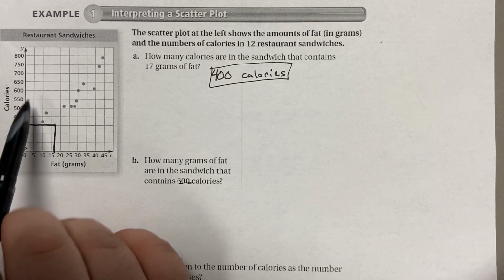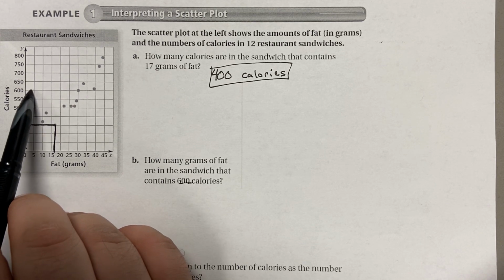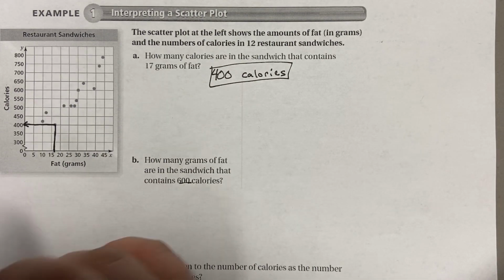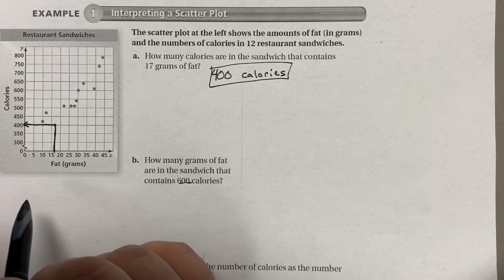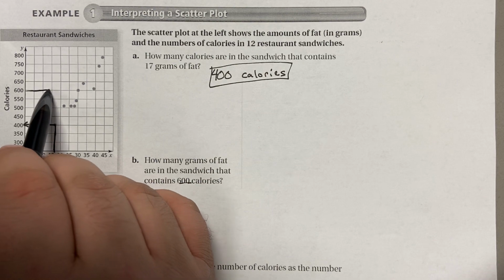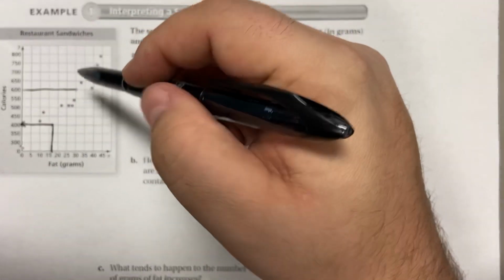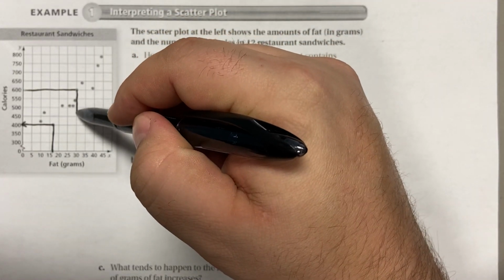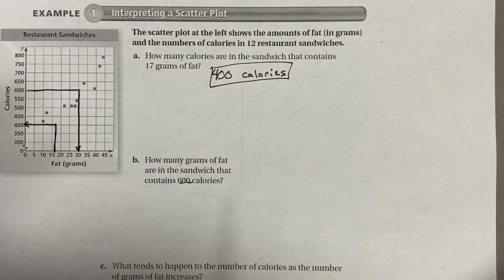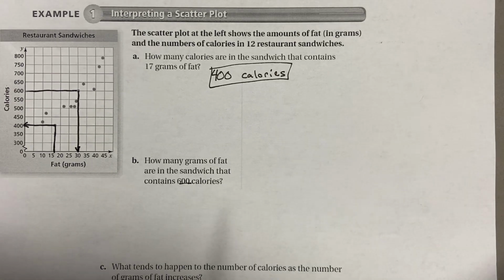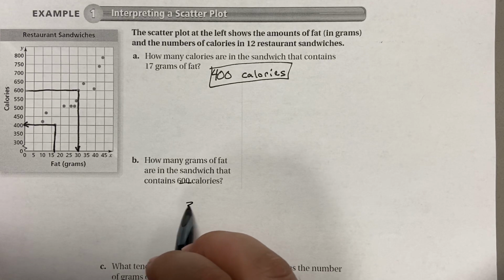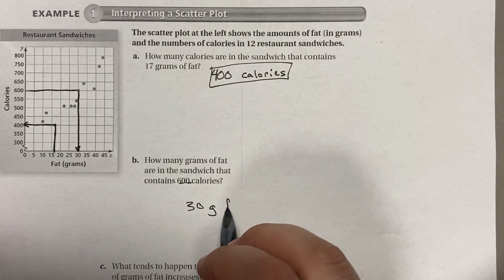So again, we're going to find the plot of it. I'm going to go over on the 600. Hopefully there's nothing else. If there is, we just list every single one that matches with 600. Here, there's only one. And so we go here. And now we're going to just look straight down. As these get more complicated, you might actually need something like your ID badge to be able to go straight down and see what that number might be. Here, we don't need it because we were able to just follow the grid. And that means there's 30 grams of fat.